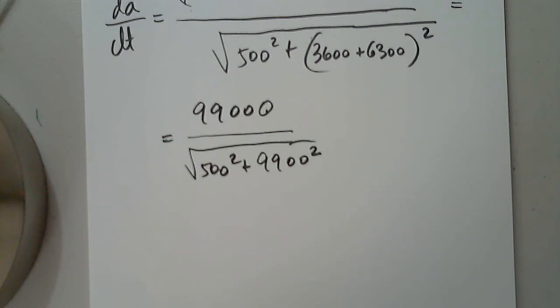Okay, so let's see. What do I have? I have 9,900, and divide that by the square root of 500 squared plus 9,900 squared. Close.